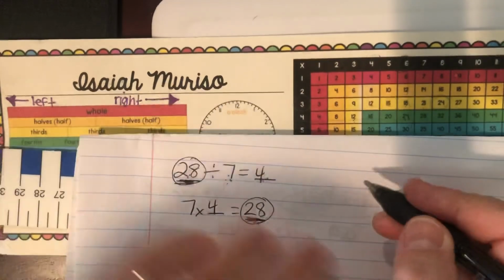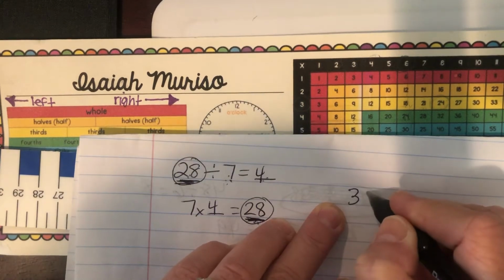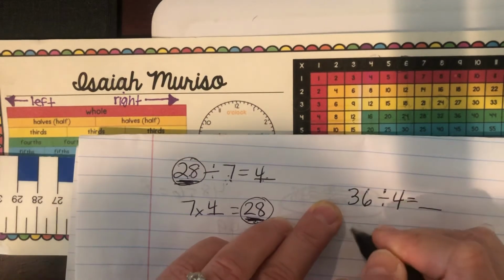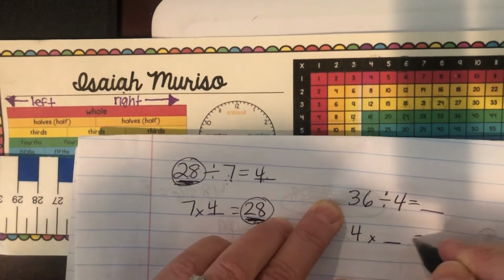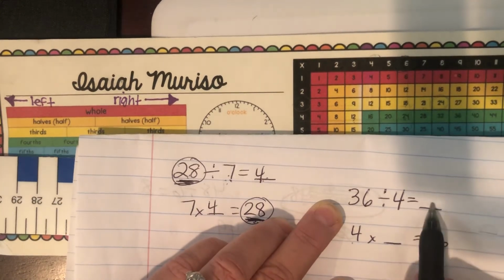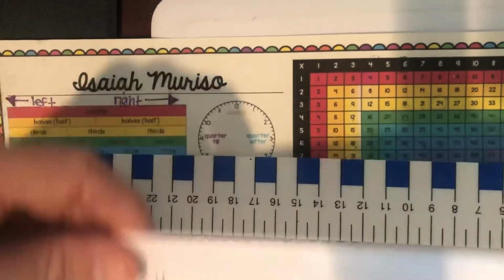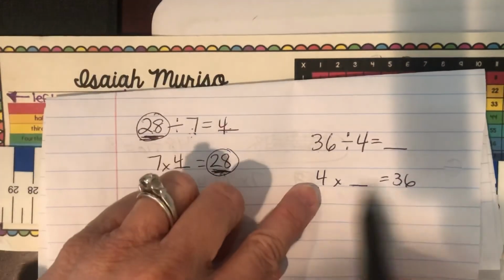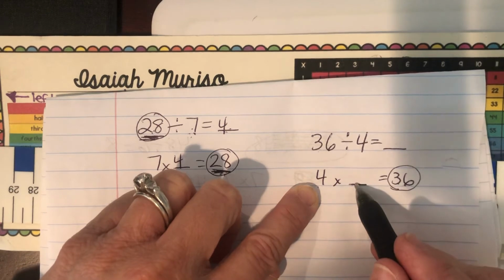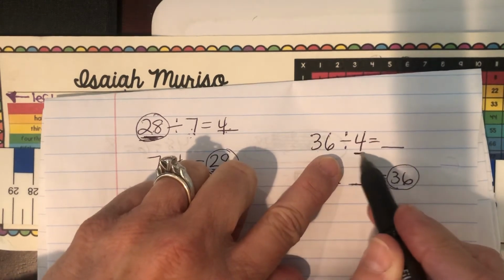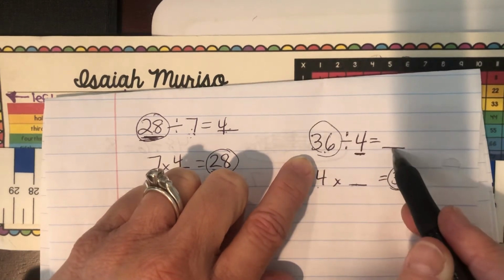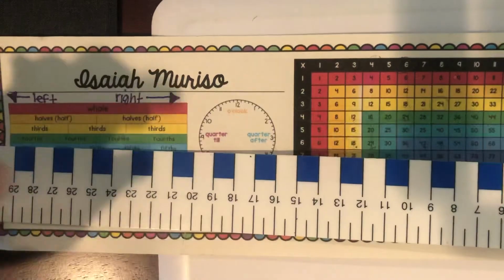Okay, let's try one more. Let's do 36 divided by 4 equals something. That means 4 times something equals 36, okay? So factor times a factor equals a product. So we're gonna go to 4, we're gonna go over until we find 36, and then we're gonna find our other factor, okay? We're gonna find 4 in one of the black columns, we're gonna go to the middle until we find 36, and then we're gonna look up, and that's our other black factor, okay?